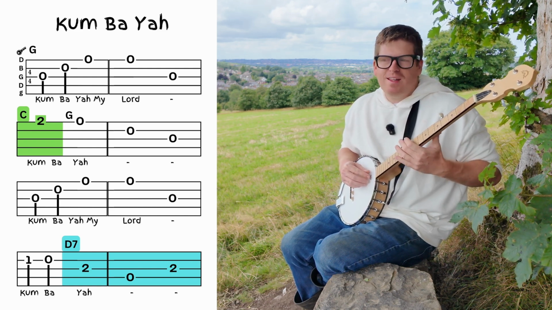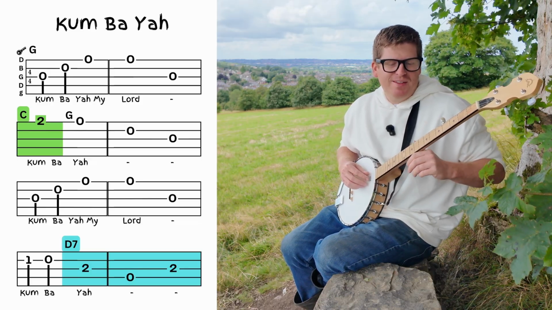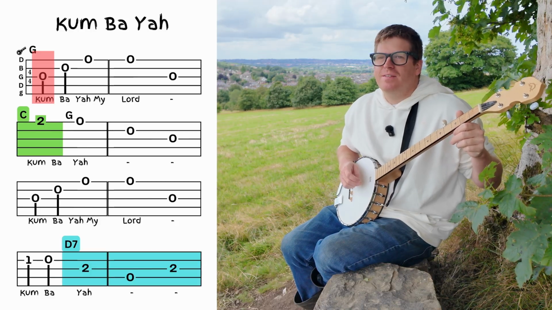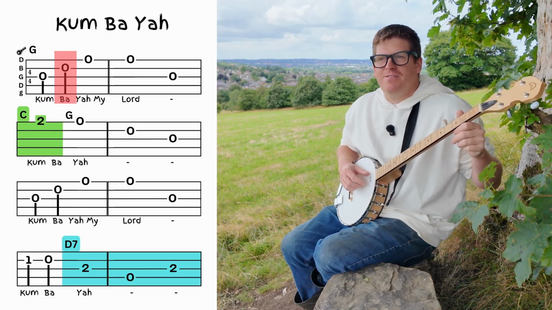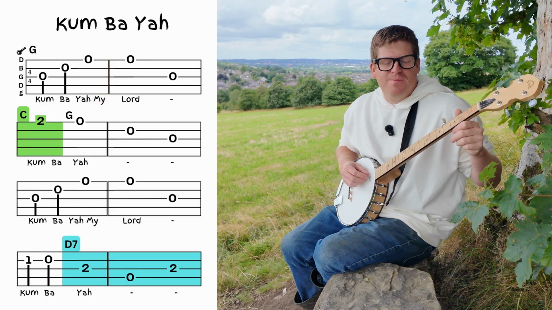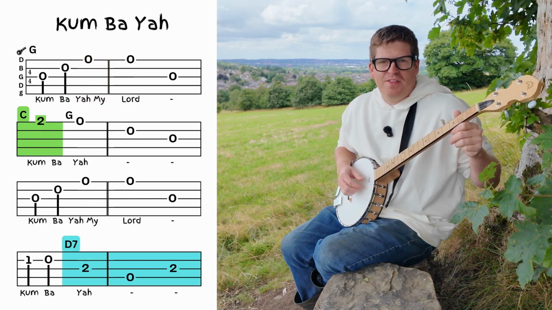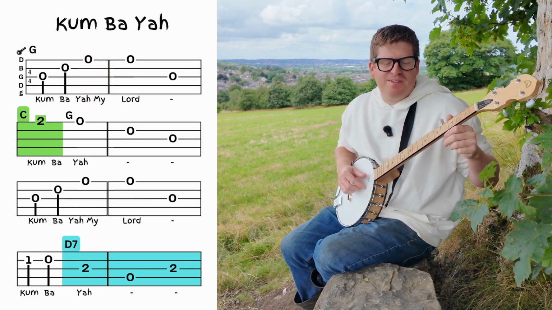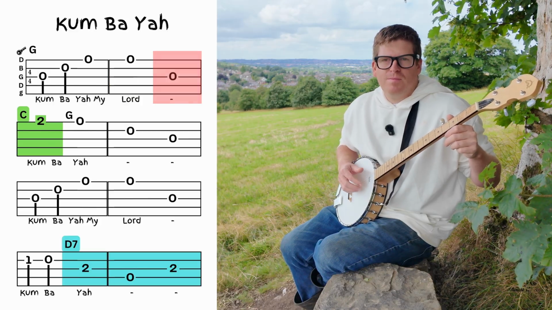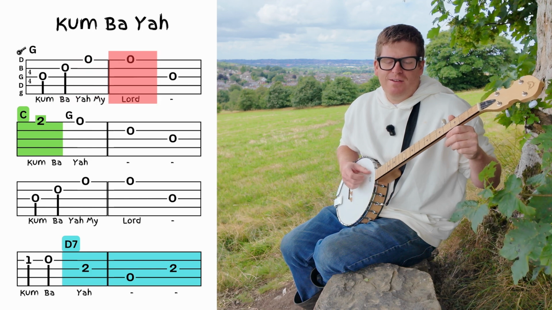First of all, we're going to start off with a couple of quarter notes, followed by some bum ditty action. The quarter notes are played open on the middle and second string, and a bum ditty on the first string. Okay. And then on the second measure, we're going to bum ditty on the first and middle strings. All together. Kum Ba Yah, my Lord.